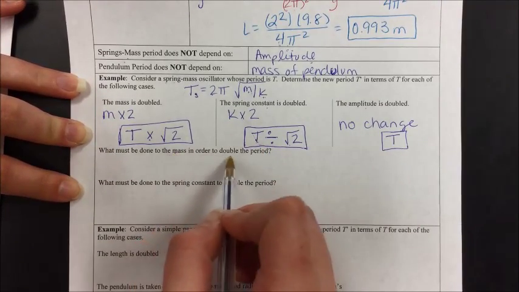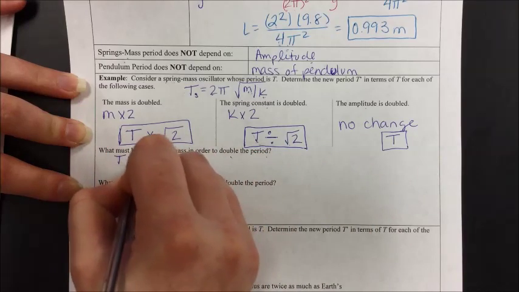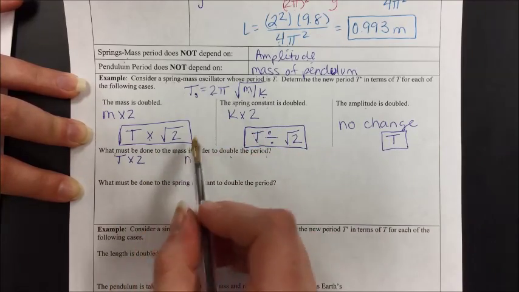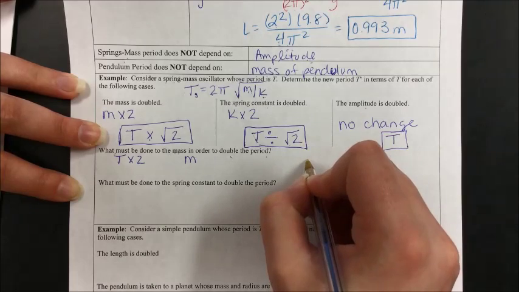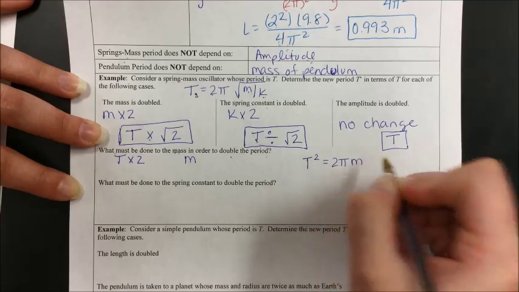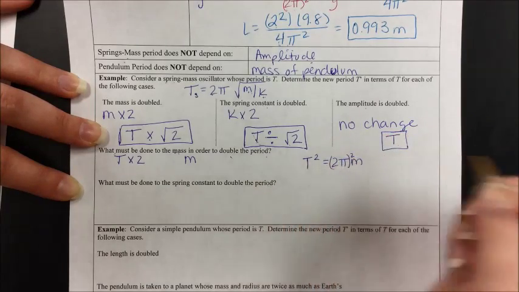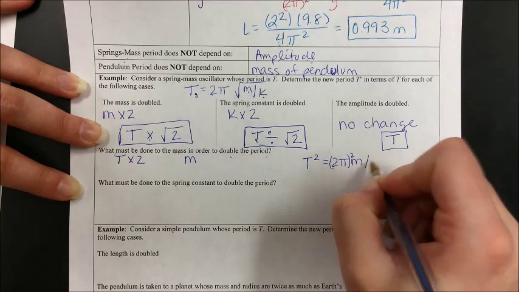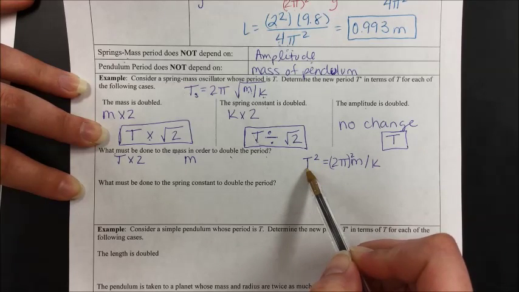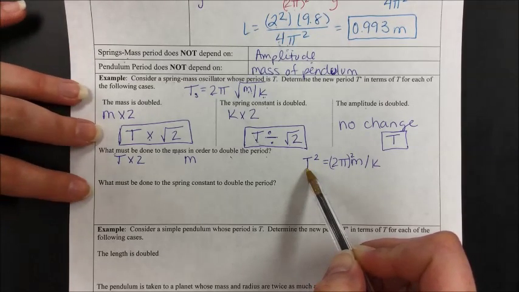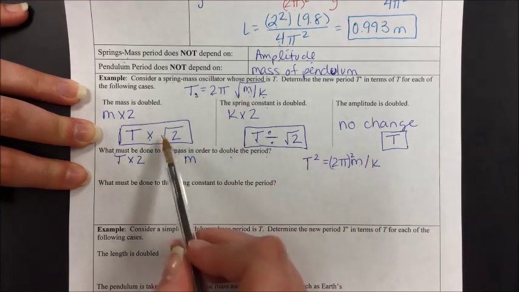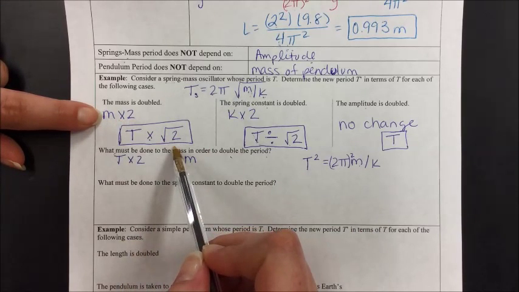So if we want to double the period, okay, so period is doubled, what must be done to the mass? So now we want to work backwards, okay? So we can alter our formula and look at it that way. So T squared equals 2 pi squared, this is just taking the square root and moving it, m divided by k. So if I want to double this, I would need to quadruple my mass, because whatever I do to the mass is going to be square rooted.